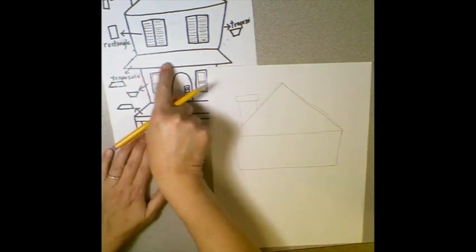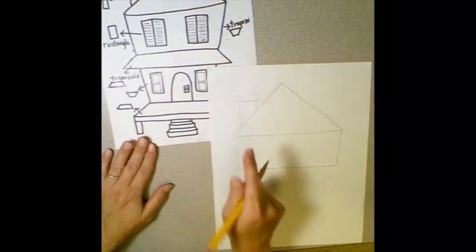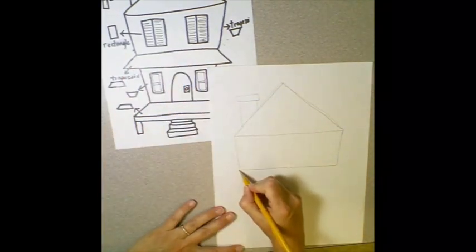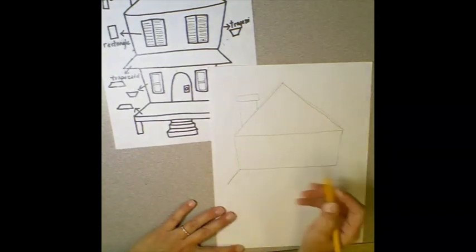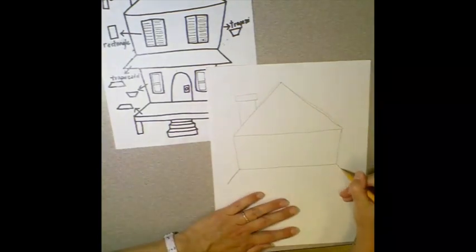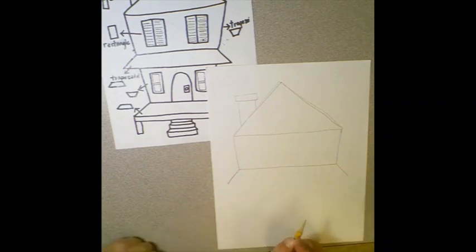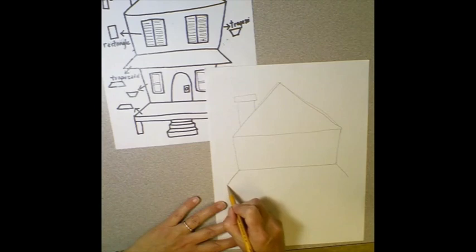The next part's going to be the little roof that's above the porch. It's also going to be a trapezoid, but coming out the other way. So a diagonal line coming out on one side, the same kind of line on the other side, and then connect them with a straight line going across.